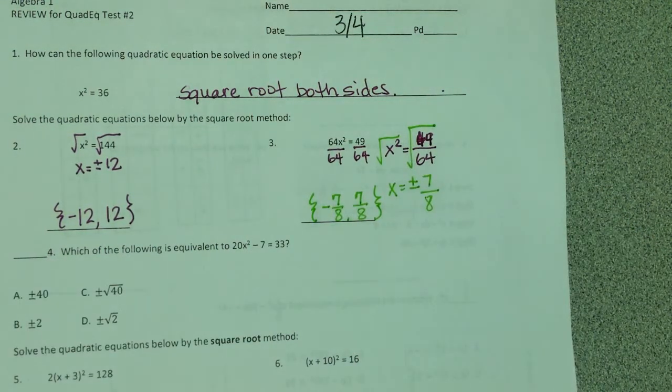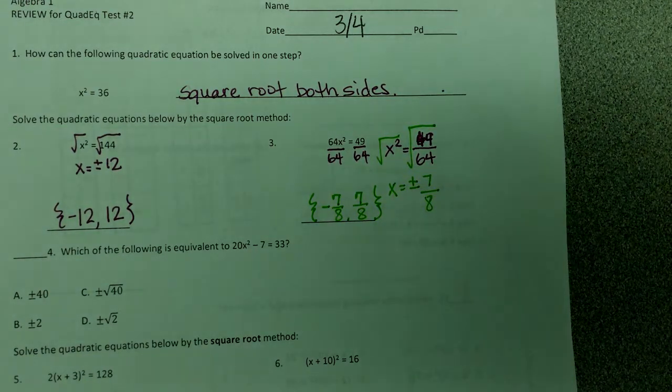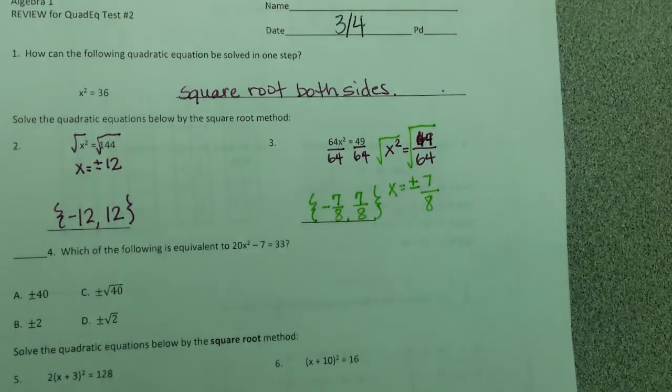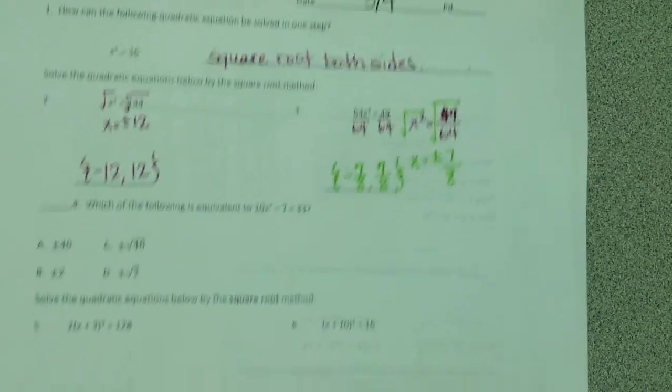Who's stupid? Okay, are we ready for number 4? Okay.